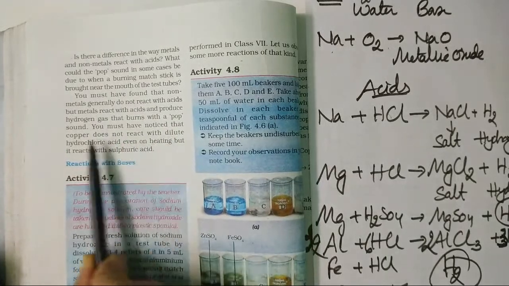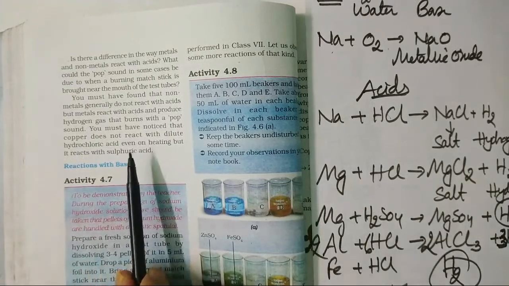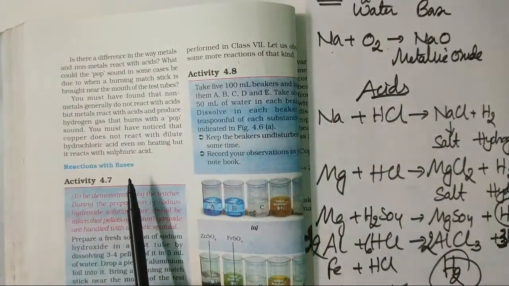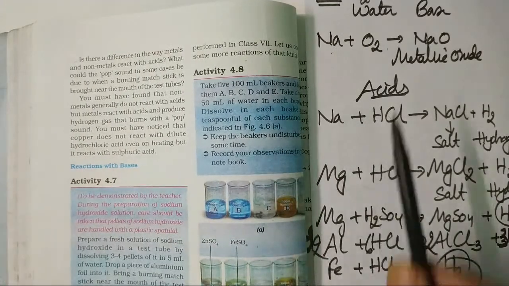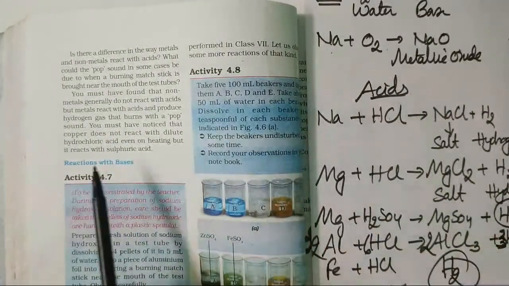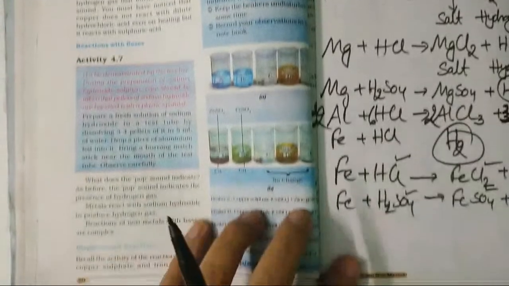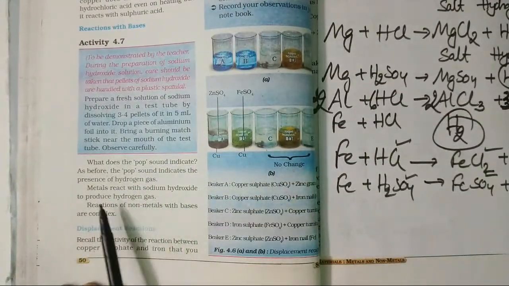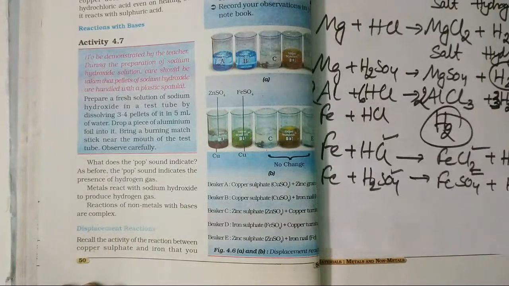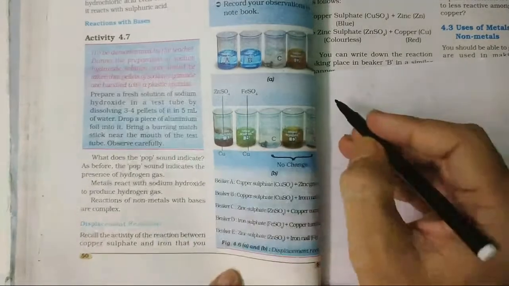You must have noticed that copper does not react with dilute hydrochloric acid. In the next module, we will understand how they react and how they do not react. So this was reaction with acids. The next small topic is reaction with base, and it is mentioned here. Metals react with base to produce hydrogen gas. How do metals react?